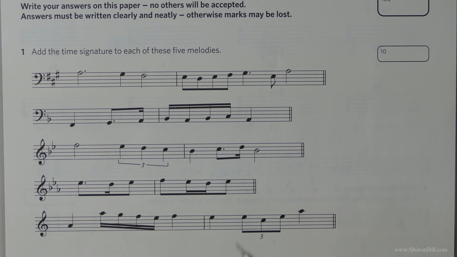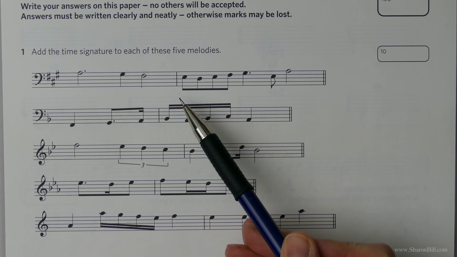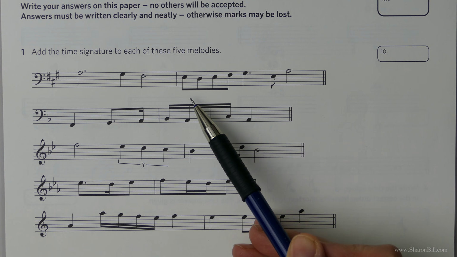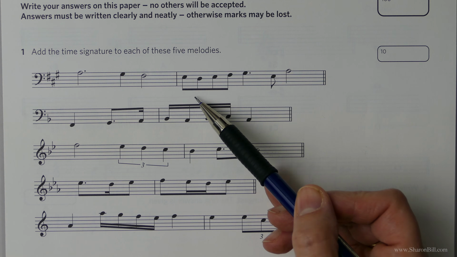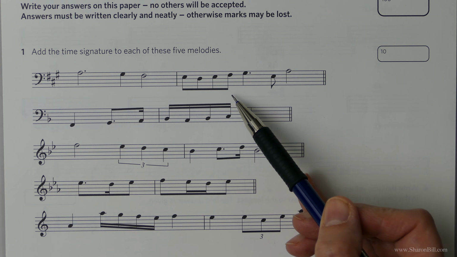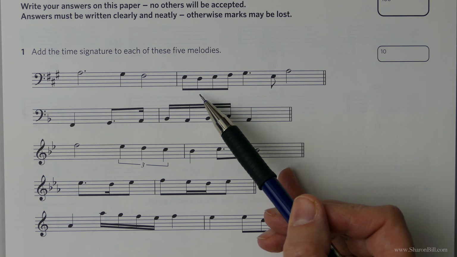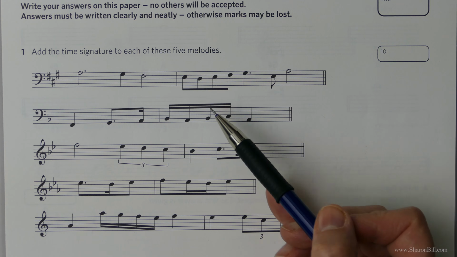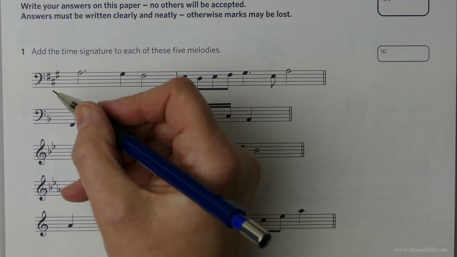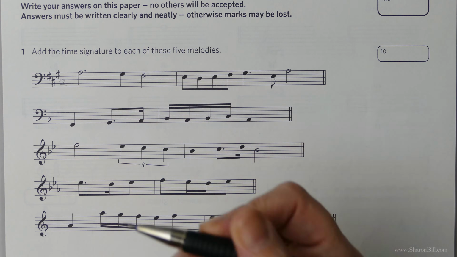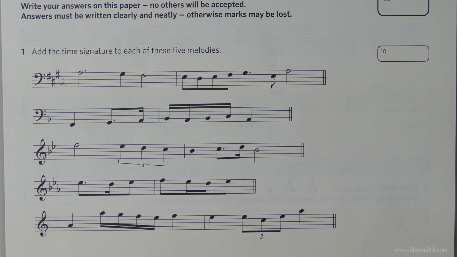So let's have a look at this first one. I think this last bar perhaps helps us most quickly. And we can see here that we're counting in minim beats or half notes, because if we're counting in quaver or crotchet beats, there's just too many beats and it just doesn't fit. So if we're counting in minim beats, our bottom number is 2, half notes. There we go.